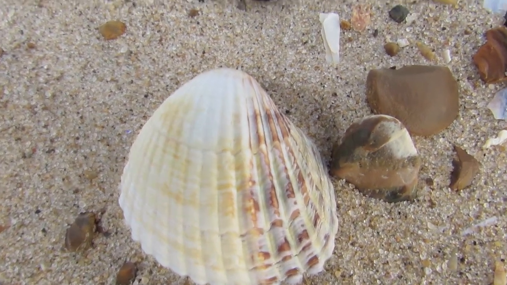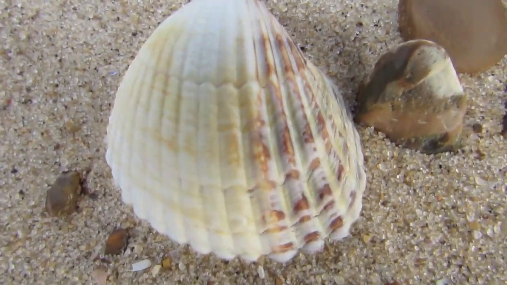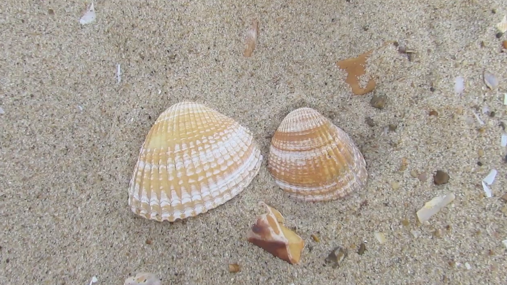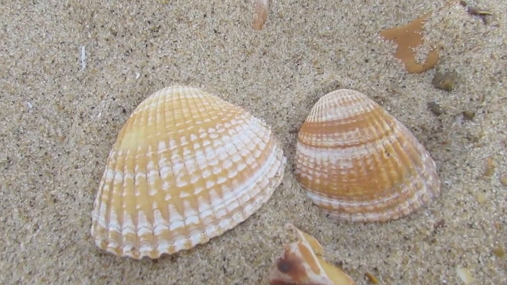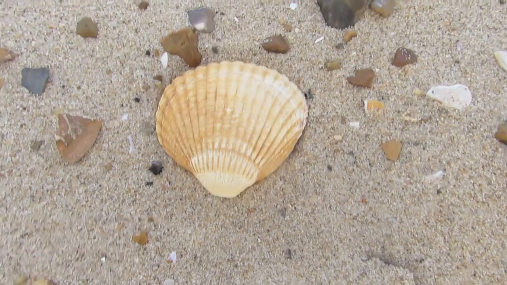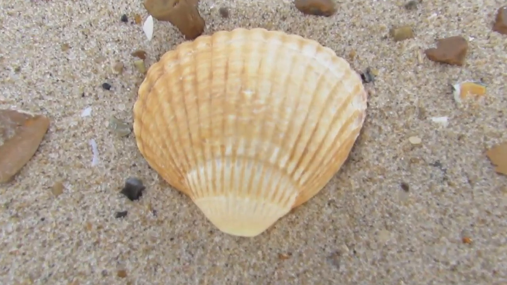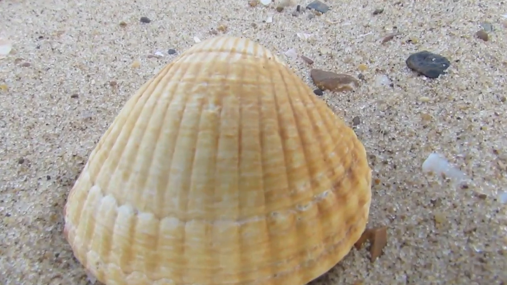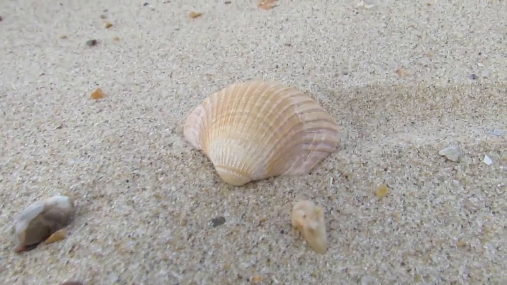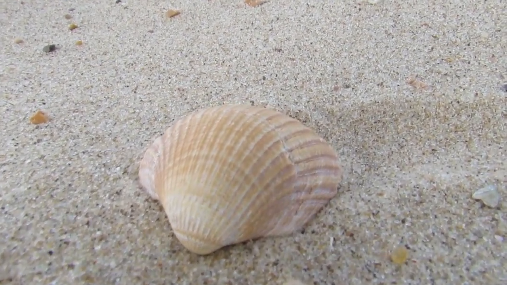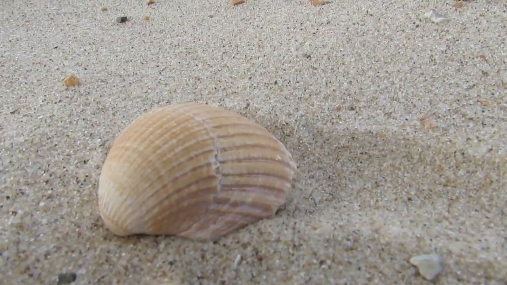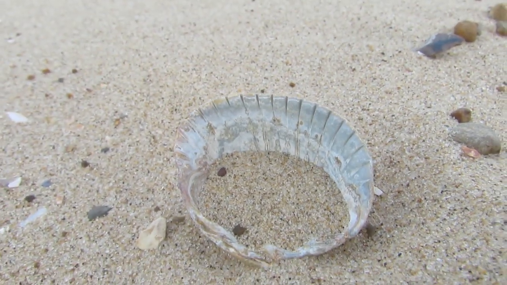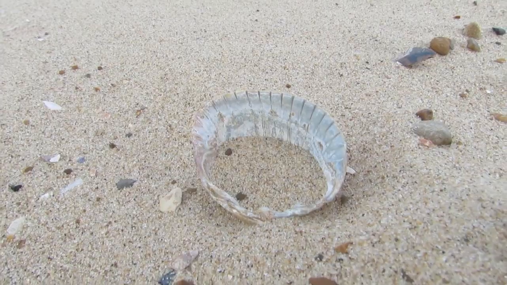There are more than 15,000 species of bivalves that live in both marine and freshwater. Examples of bivalves include clams, scallops, mussels and oysters. The majority of bivalves consist of two identical shells that are held together by a flexible hinge. The animal's body is held protectively inside these two shells.